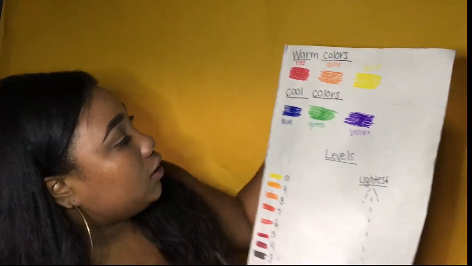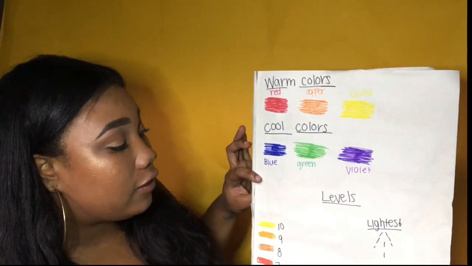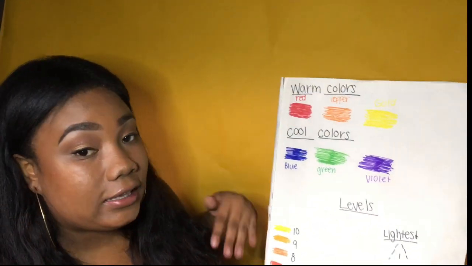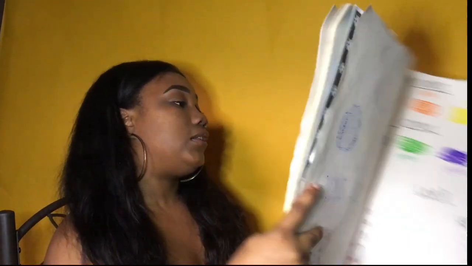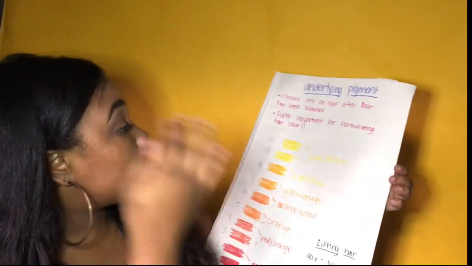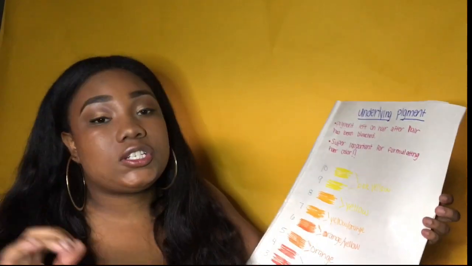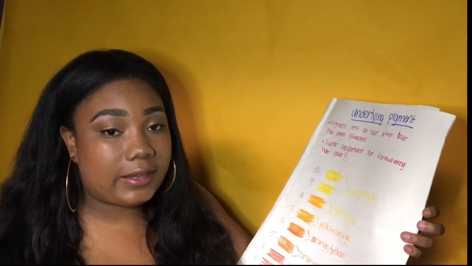So really quick, the tones are the warmth and the coolness in the colors, and the levels are the lightness and the darkness in the hair colors, okay? So next we have to talk about underlying pigment, which is super important when it comes to formulating hair color.